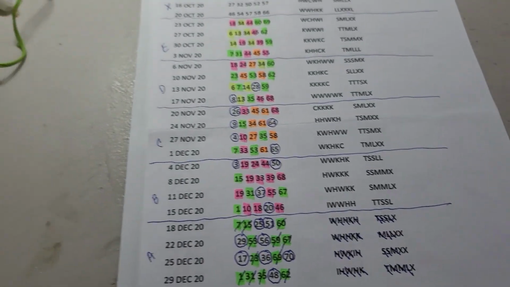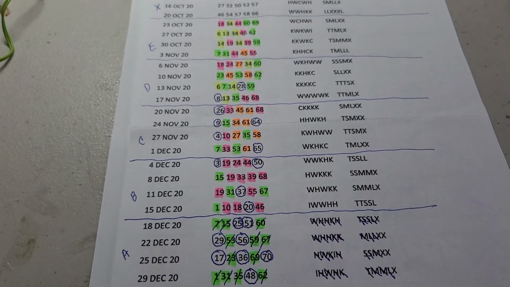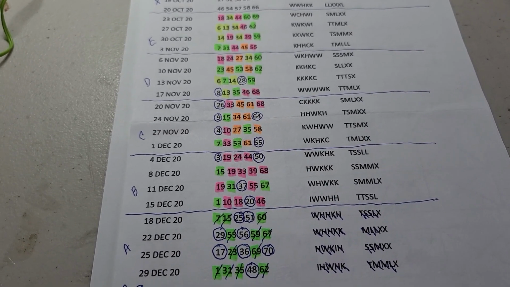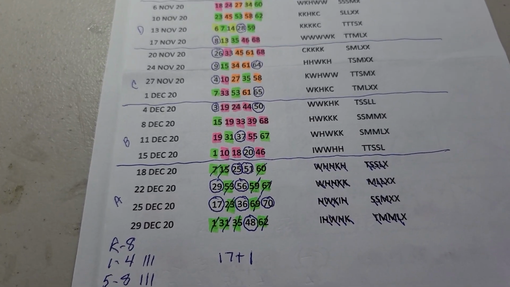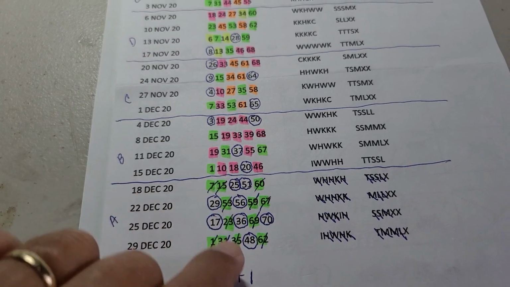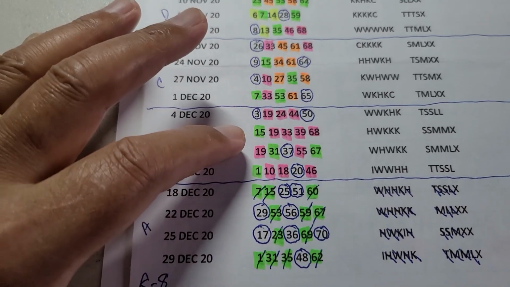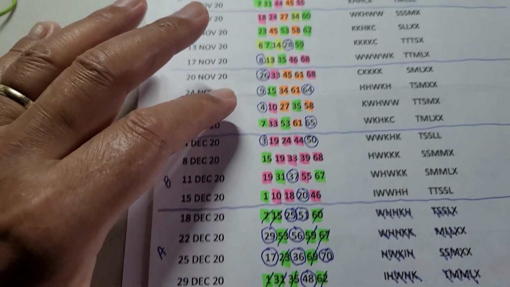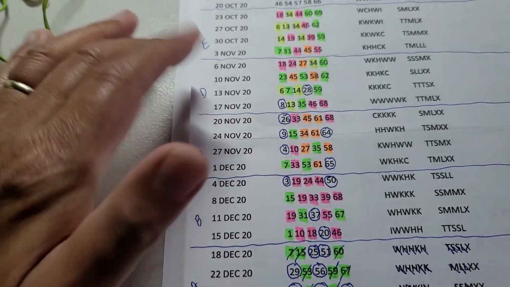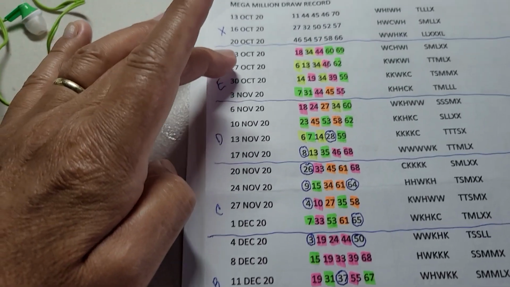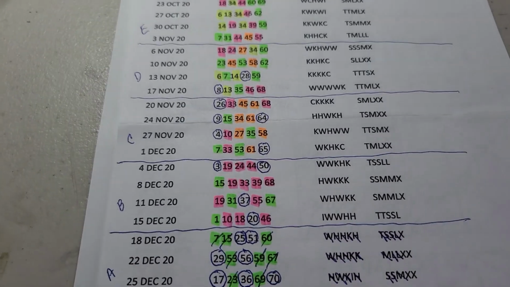After I log all of these numbers, I look for numbers that did not appear in the last 20 games, and these are numbers that should play. Then according to this, 3 of the numbers should come from A, 3 numbers from B, 3 numbers from C, 2 numbers from D, and 1 number from E. So that's one way.